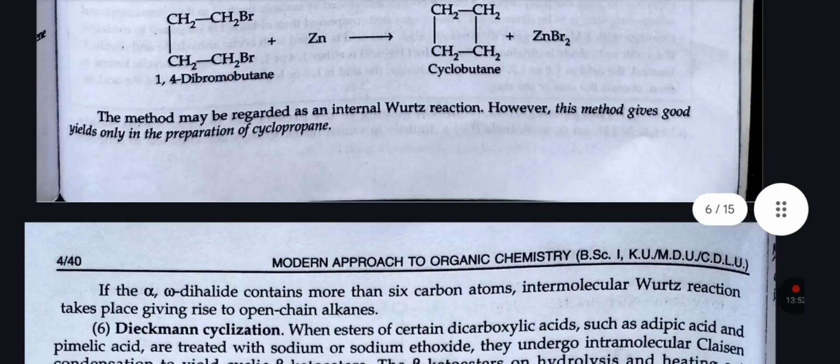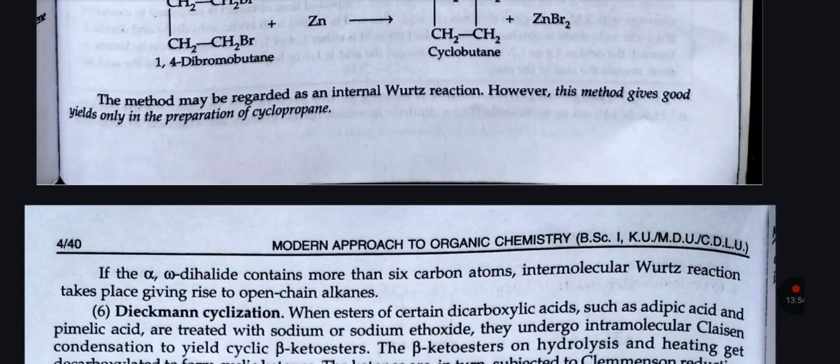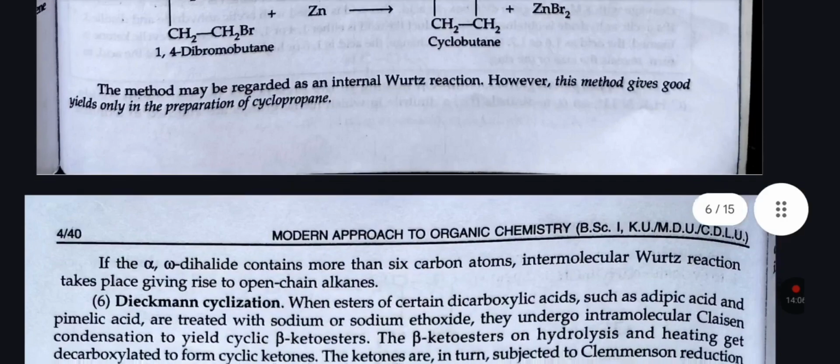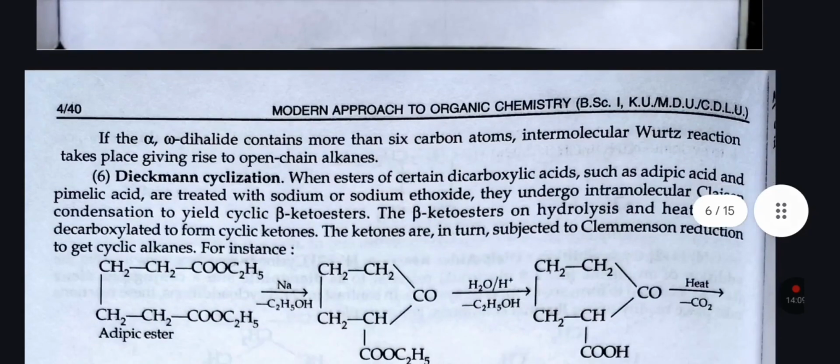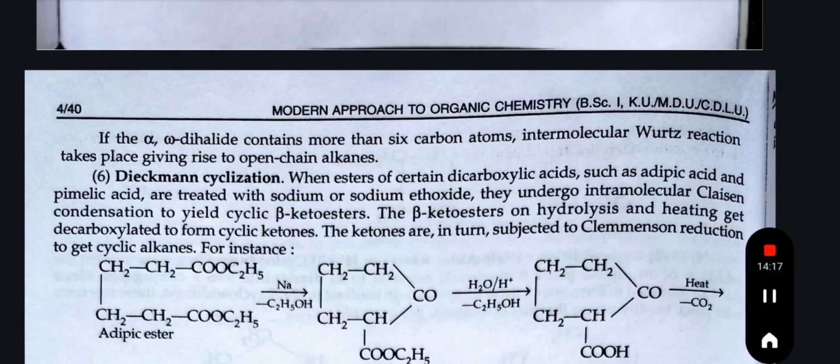This method may be regarded as an internal Wurtz reaction. However, this method gives good yield only in the preparation of cyclopropane. If the alpha-omega dihalide contains more than 6 carbon atoms, intermolecular Wurtz reaction takes place, giving rise to open chain compounds.